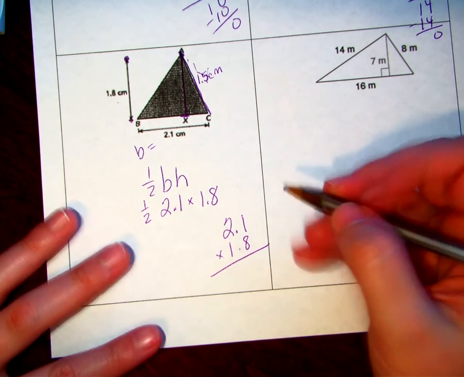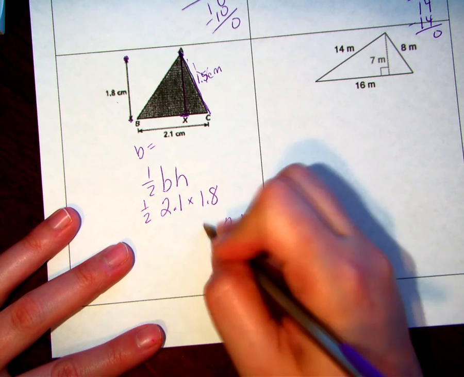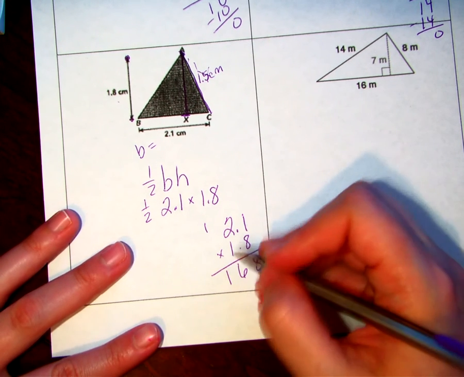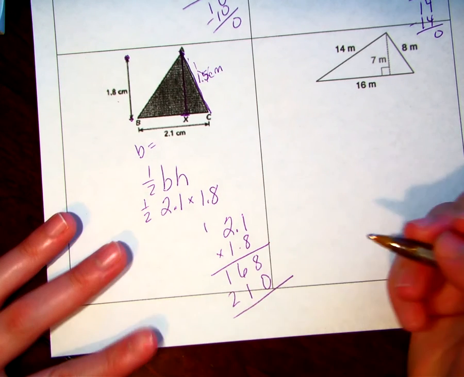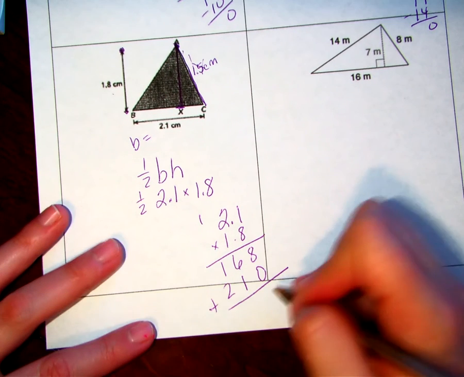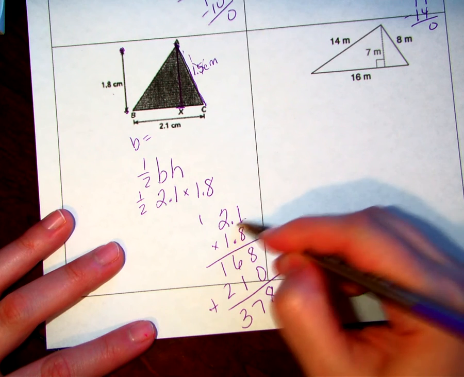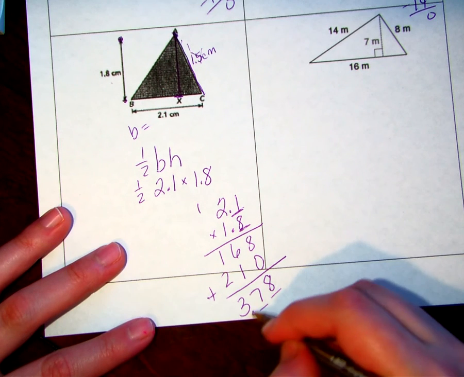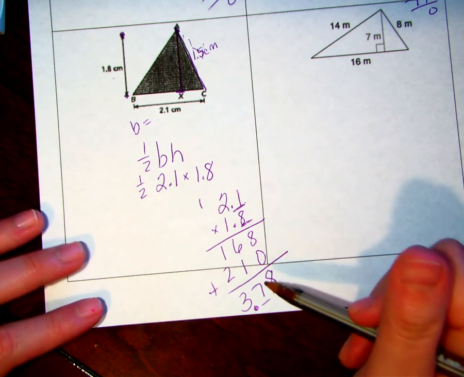Okay, so 8 times 1 is 8. 8 times 2 is 16. Carry the 1. Drop the 1 down. 0. And then 1 times everything. So 1 times 1, 1 times 2, and then add to get your product. So this would be 8, 7, 3. And then there is 1, 2 numbers behind the decimal. So there should be 1, 2 numbers behind your decimal. So for the base times the height, it's 3.78.